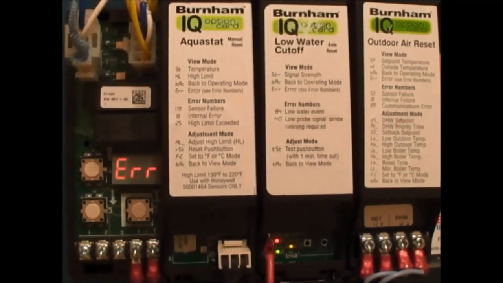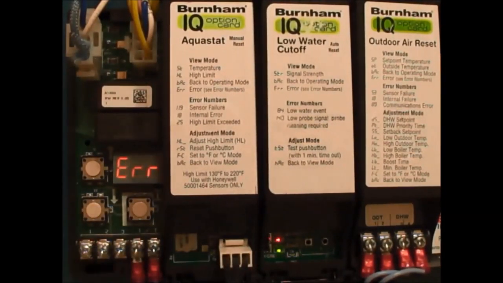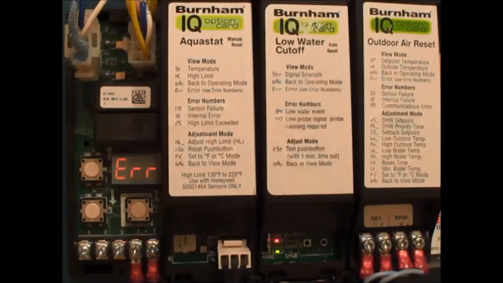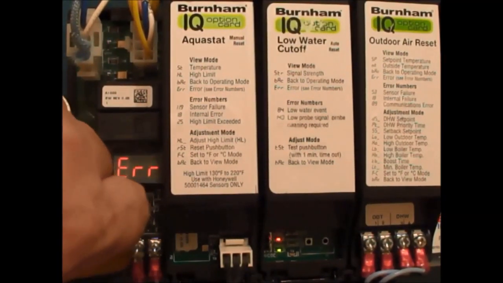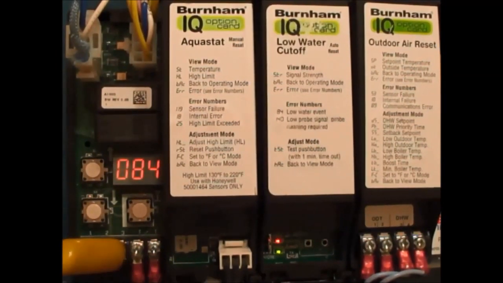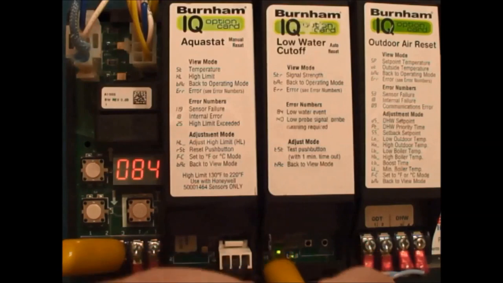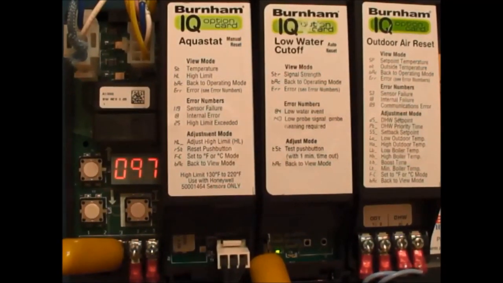So let's unplug this wire from the control, and now of course you can see the light maybe a little bit better. We're going to take a jumper and we're going to put it from terminal 3, which is actually a ground, and we're going to come over here and connect it to where we took the wire off the control. As you can see, as soon as we did that, the red light went out.